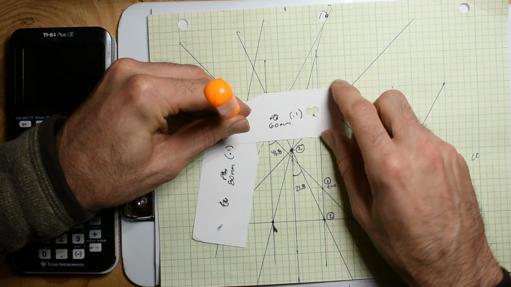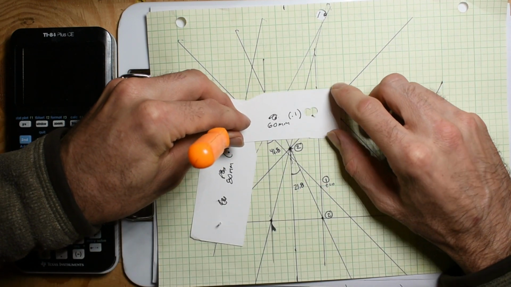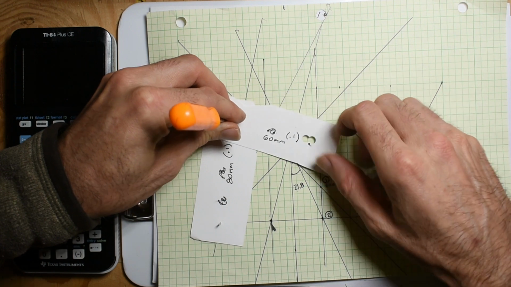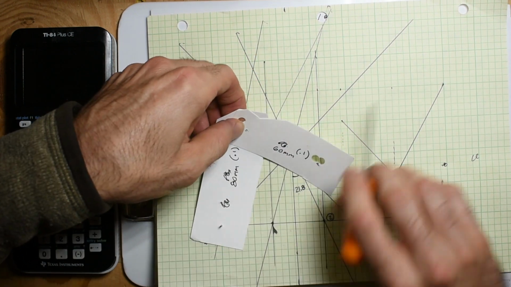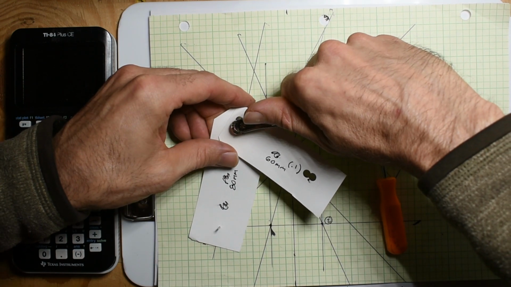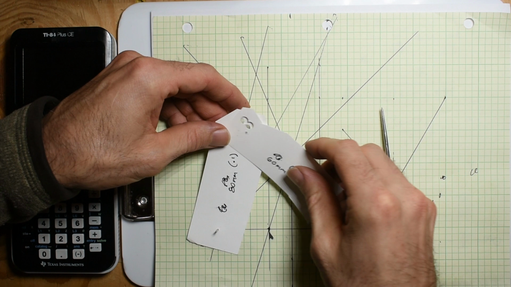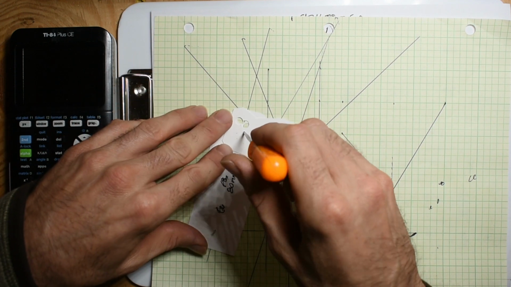Okay, so I don't even know if it's going to reach, but we'll find out. Oh, I think this point got off. Yeah, so let's hole punch the hell out of this, too. Whoa, I don't want to ruin it. Almost ruined it. But hell yeah, so we're going to be right in there.